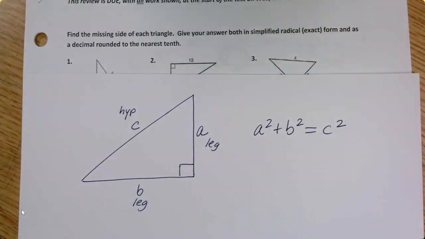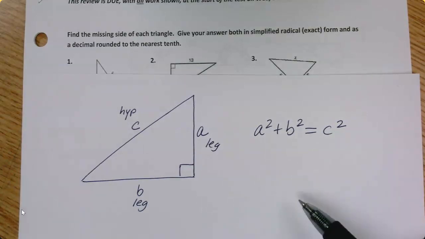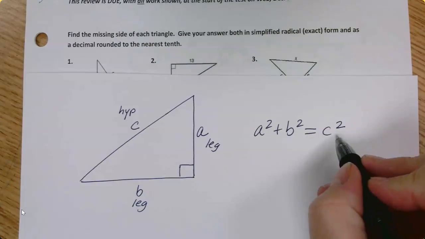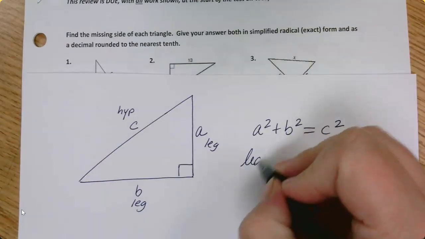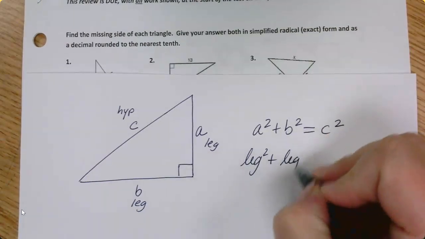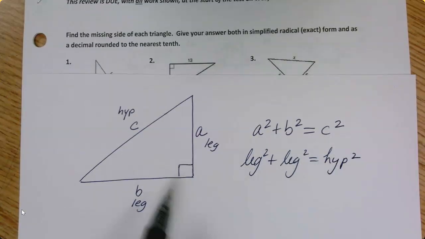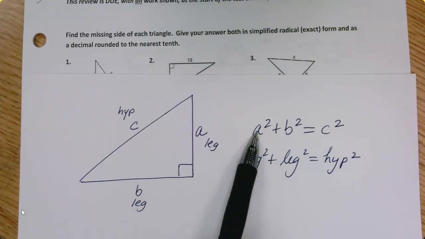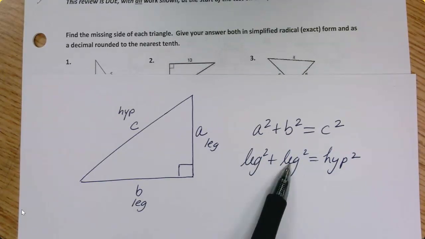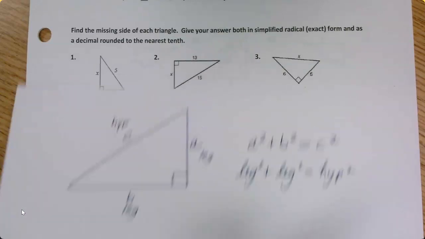Now, where I'm going with this is that I like to not just say it this way, but also think of it as leg squared plus leg squared equals hypotenuse squared. Because a lot of times people get mixed up and, instead of the leg squared plus the leg squared, they say it's whatever two numbers I see squared. But that's not always the case.